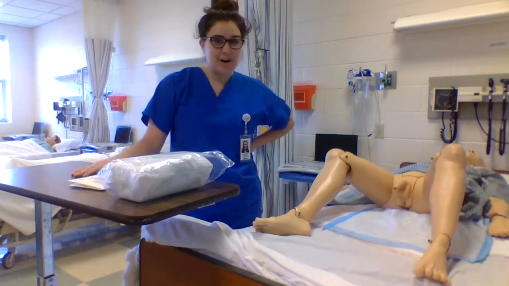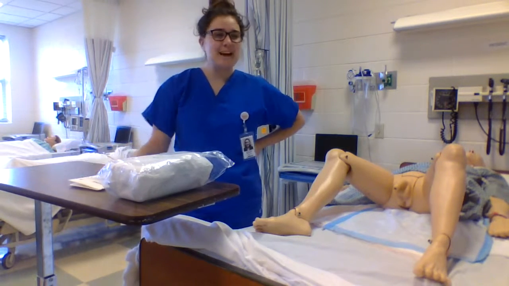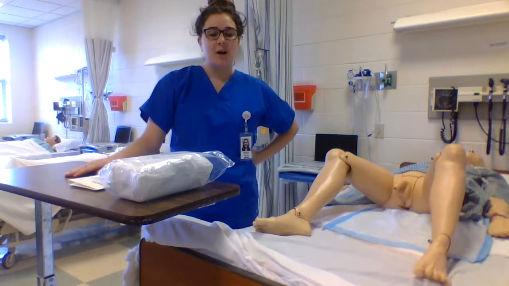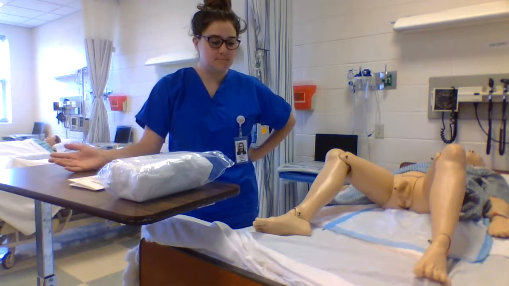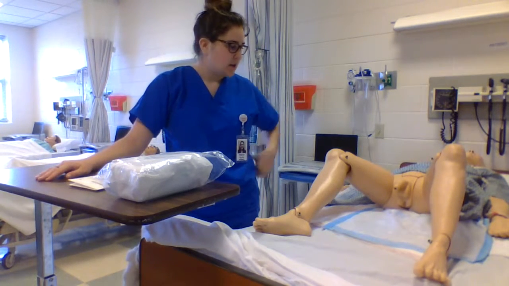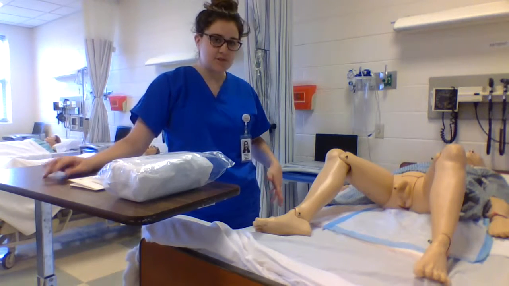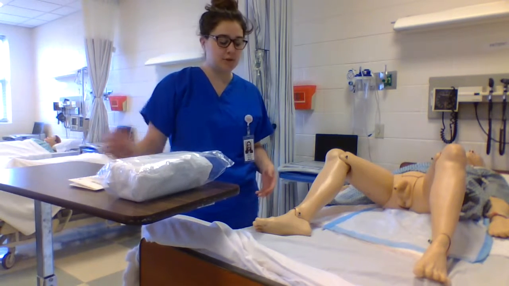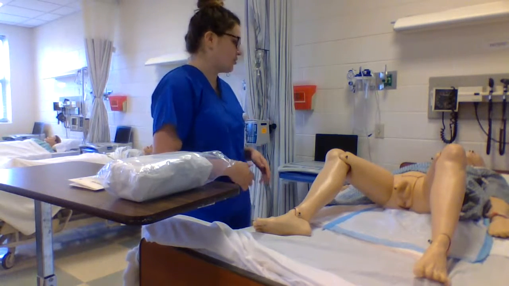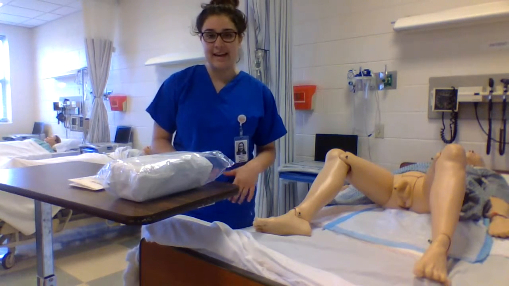Then I'm going to knock before entering the patient's room. I'm going to identify the patient using 2 identifiers. I'm going to note overall condition, explain the procedure, provide for privacy. I'm going to raise the bed for good body mechanics, and then I'm going to put on PPE if indicated.